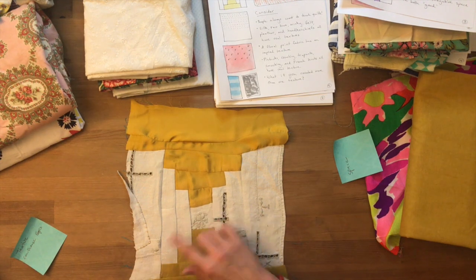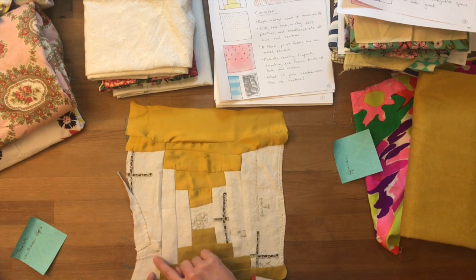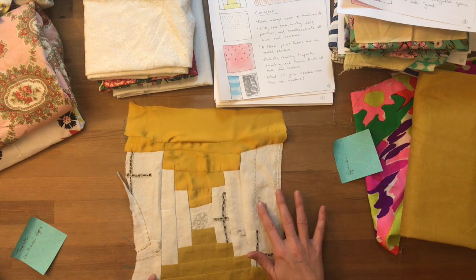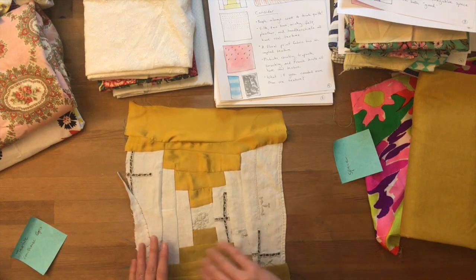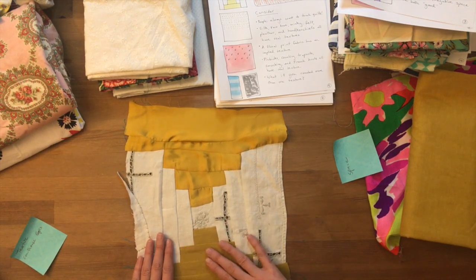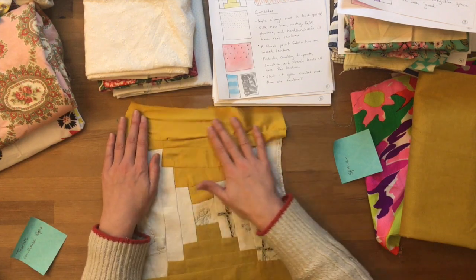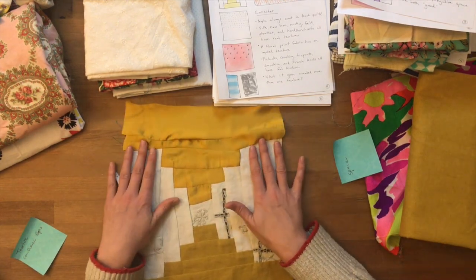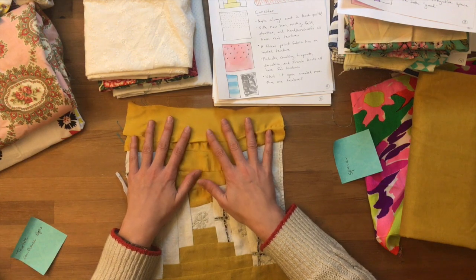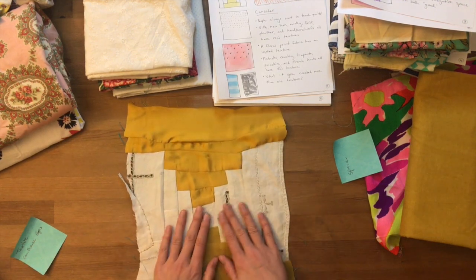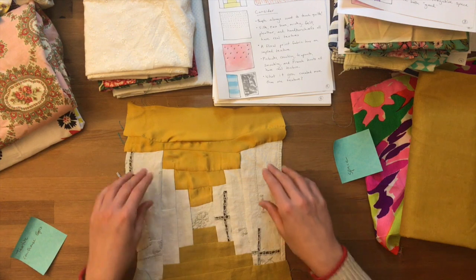You can literally feel the texture that's raised here, as well as I can literally feel the difference between this linen, which is rough, and this slinky, silky stuff, which is smooth. So it's both visually different in texture and physically different in texture.